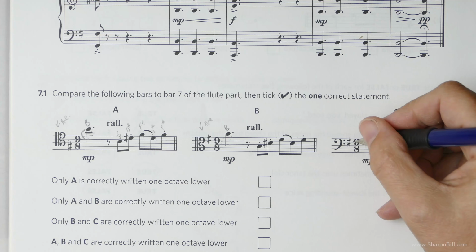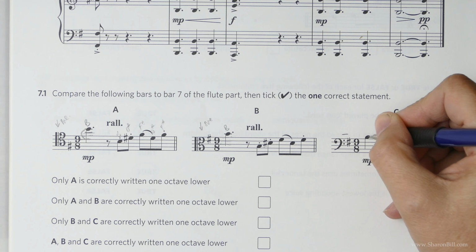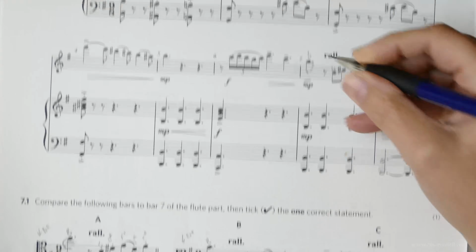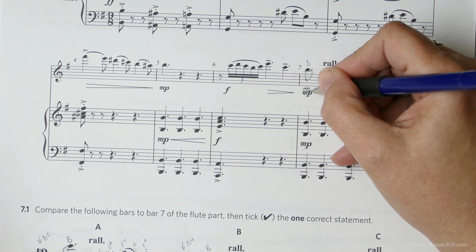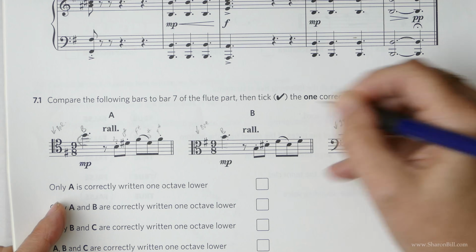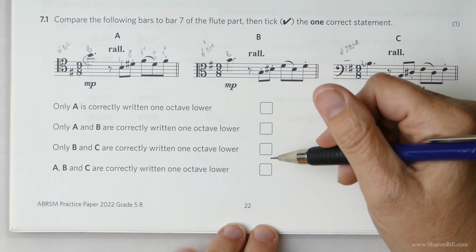And then what do we have here? So this is in the bass clef. This is middle C. And this is the B below that. So in actual fact, the bass clef one is here, isn't it? So that's 2 octaves lower. So that's down 2 octaves. That's down 1 octave. Right, so now we're ready to answer these questions.